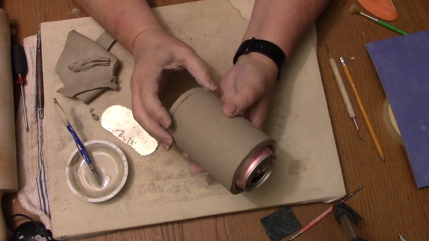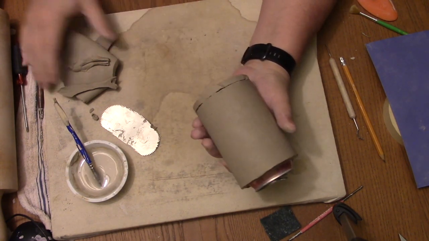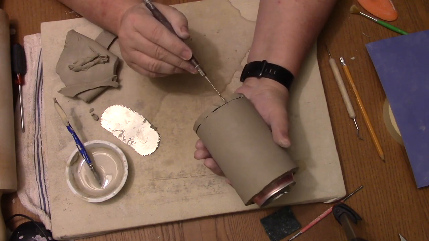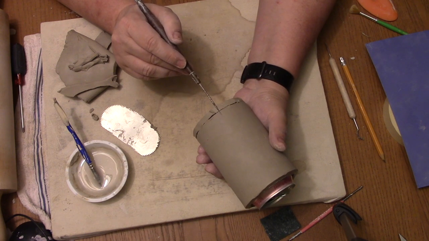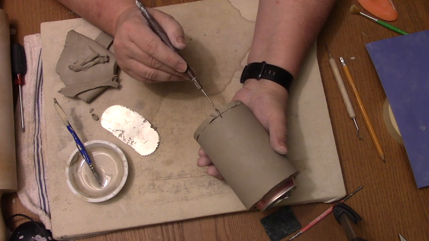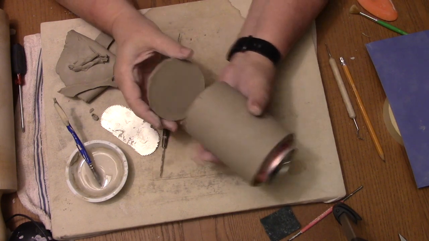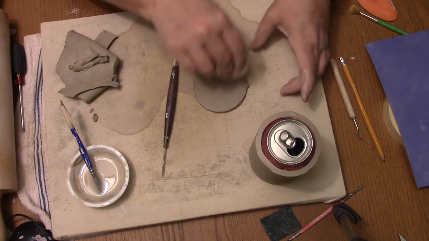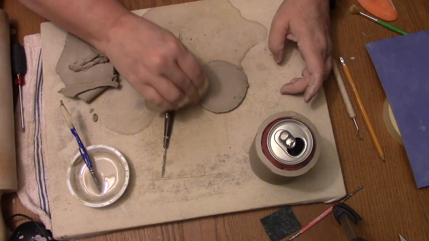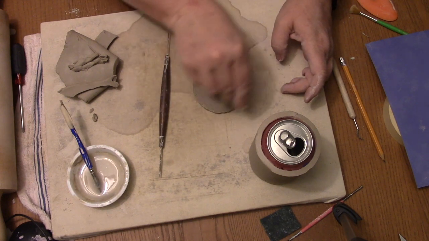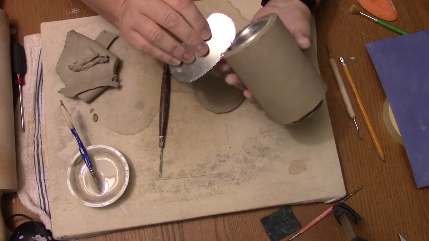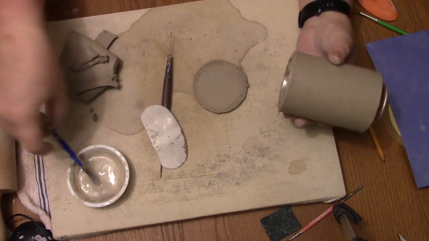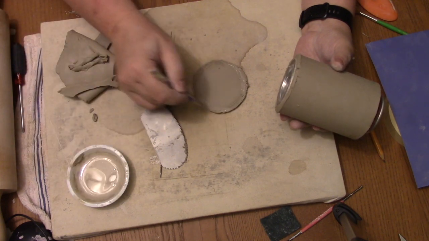Now, getting back to the fact that we are not perfect, we want to make sure that this base is going to fit after we score and slip. So I'm going to make a mark. So I know that this mark should line up with that mark, so I'll know exactly where to put that base after I score it. So I'm scoring my two edges.